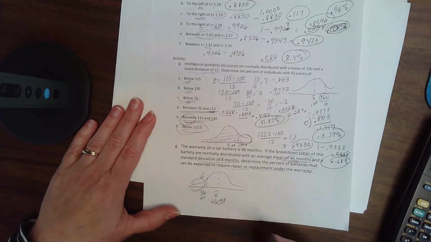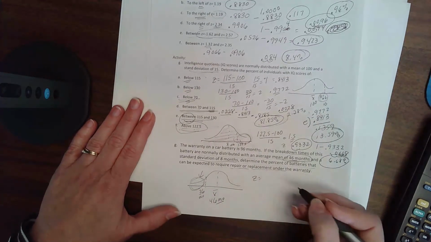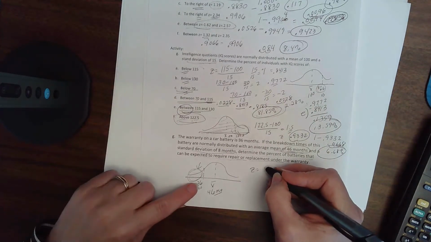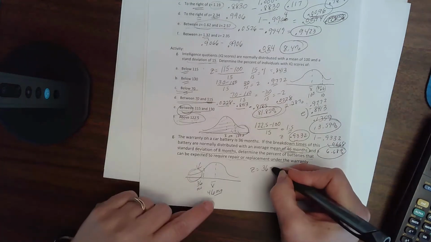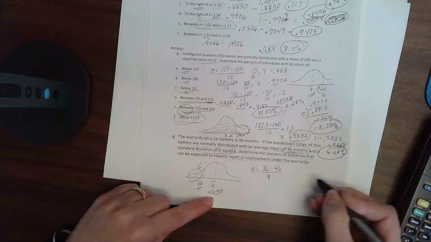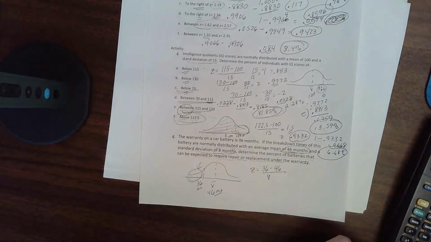So that's a less than little area. So we'll be able to use our Z-score. We've got to convert these because 46 and 36 are not on our table. They have to be converted. We take the question, which is 36 months, minus the mean over the standard deviation that was given as 8. We crunch that in our calculator.